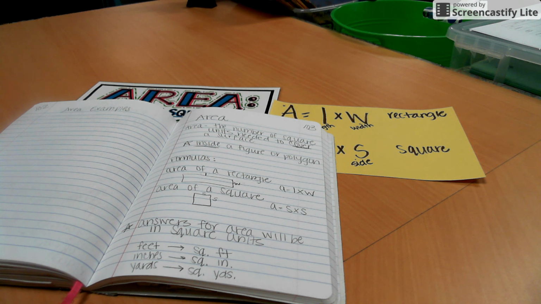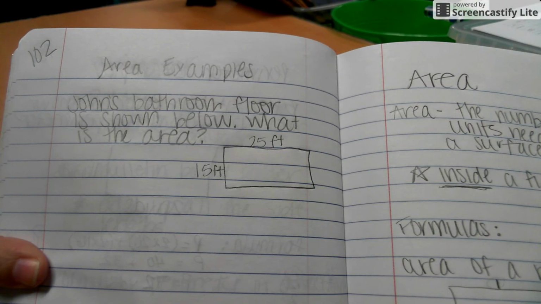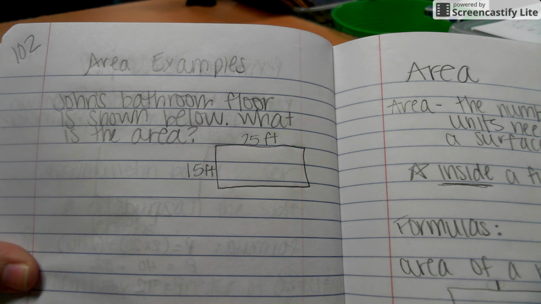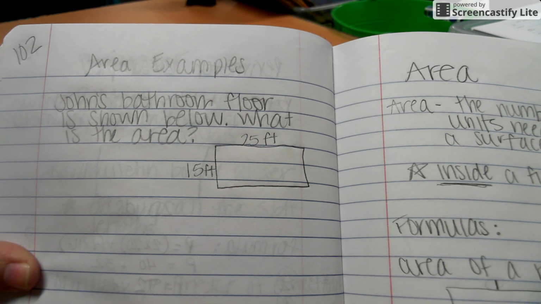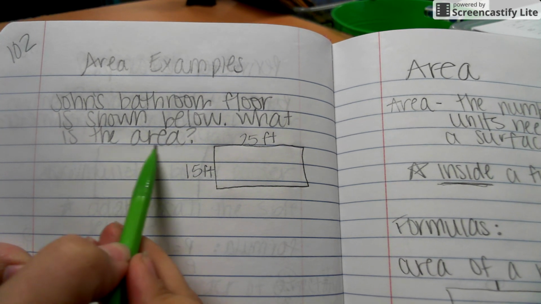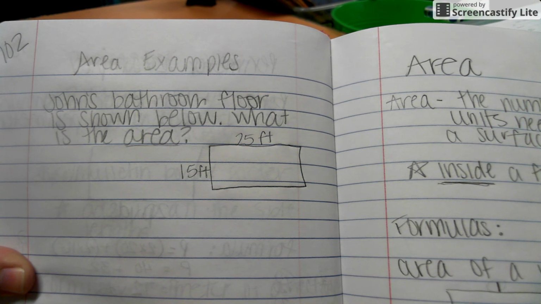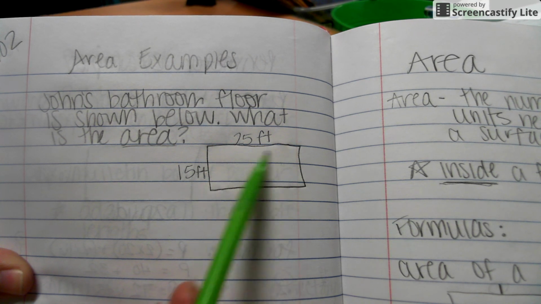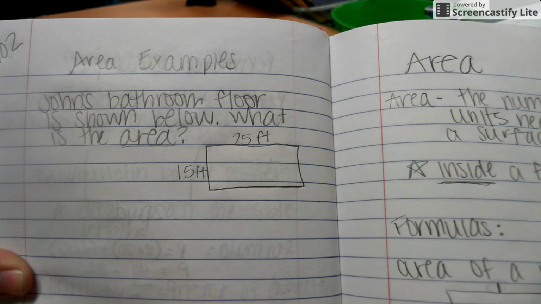Then we're going to go ahead and switch to page 102 and write down some examples. So make sure you have that. All right, so the first one we're going to copy down is John's bathroom floor is shown below. What is the area? Now, it's kind of like our kitchen one earlier, but this one is now talking about areas. So on the test, you're going to have to pay attention to, is it asking for perimeter, the rim around the outside, or area, the inside? So draw this example, and we're going to go ahead and do it together.